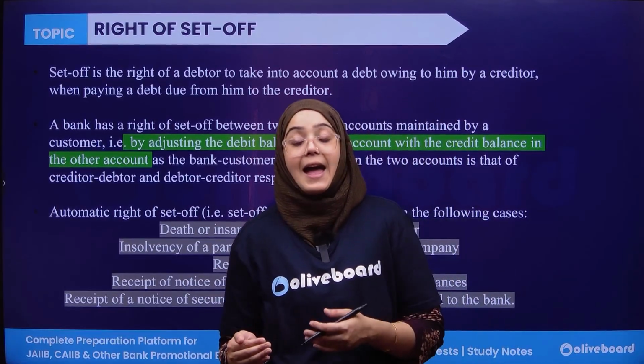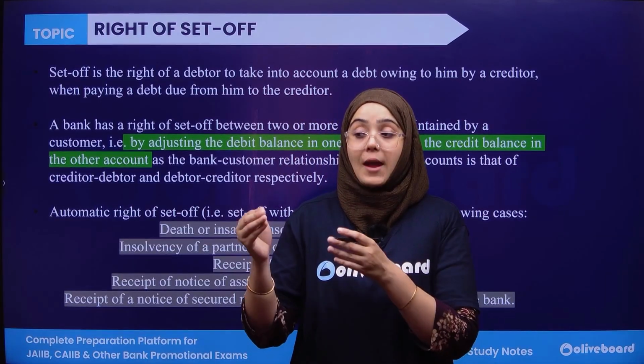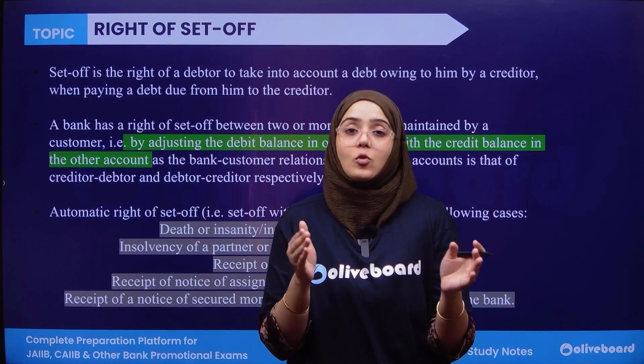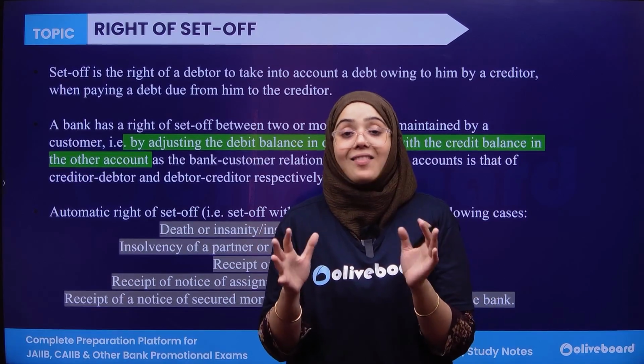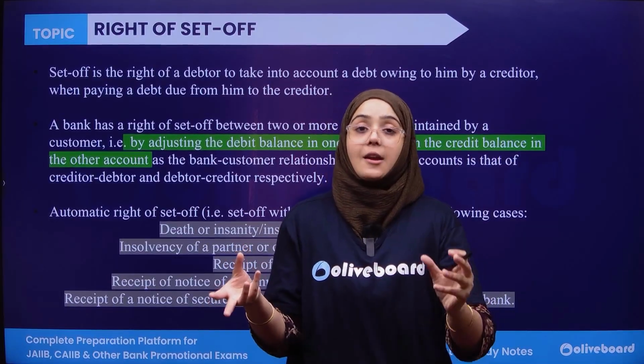A bank can have the right to set off if the bank sees that one account has a credit balance and another account has a debit balance. The bank can set off my debit balance with the credit balance.